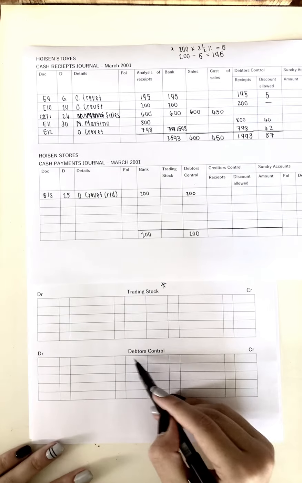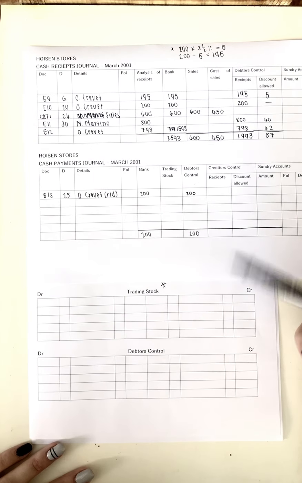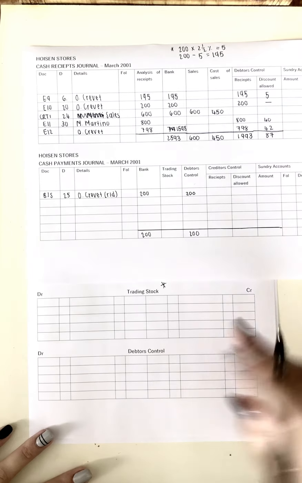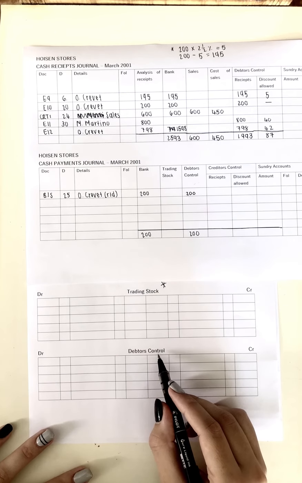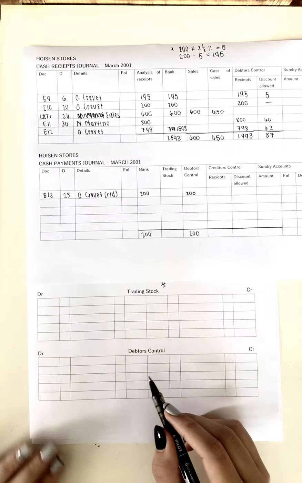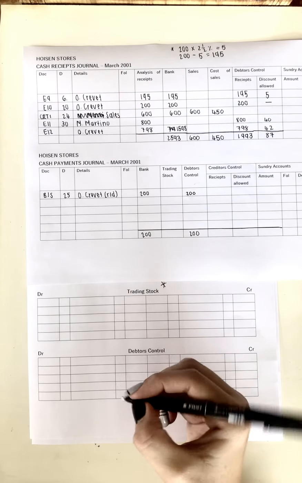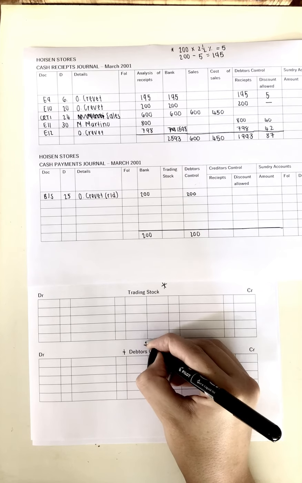So now we're going to go with debtors control, because now we've got debtors paying us back and discounts that are allowed. So this will be different. The first thing that you need to do is put in your balance. It's increasing our debtors control because it's an asset.